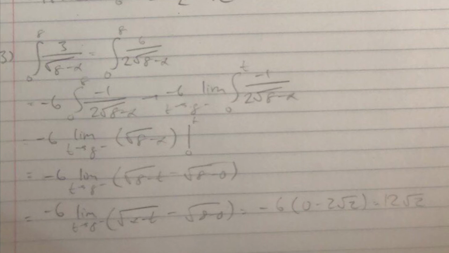Since 8 is a discontinuity, we have to rewrite our entire function as a limit. So we have negative 6, limit as t approaches 8 from the left. So we have numbers from 0 to 8. And then the integral of negative 1 over 2 times the square root of 8 minus x, sorry. And I forgot to mention it goes from 0 to t, because it only includes numbers less than 8.